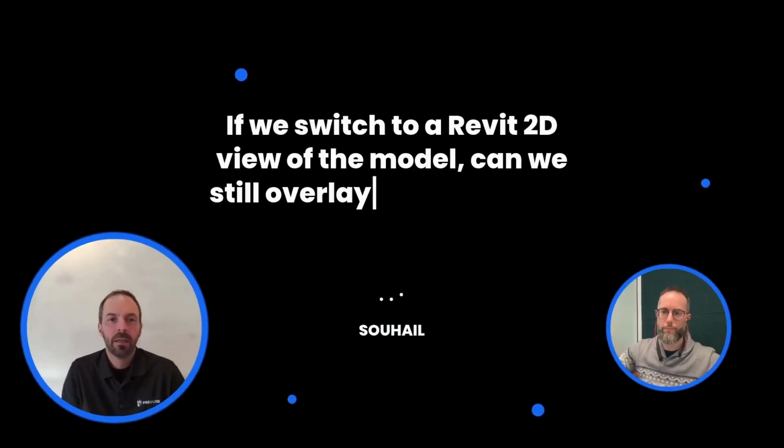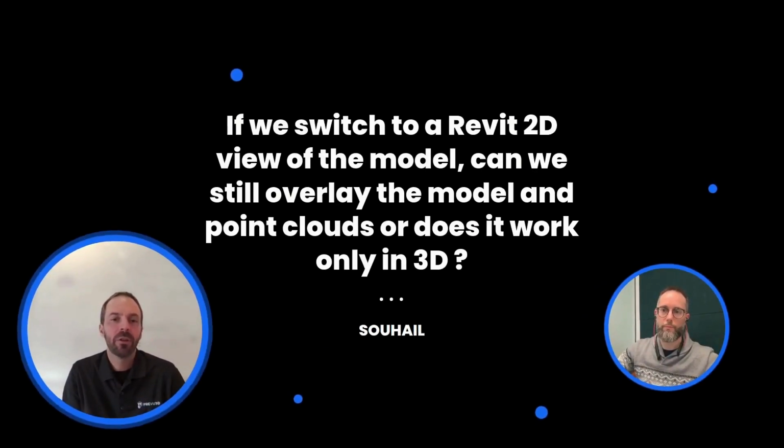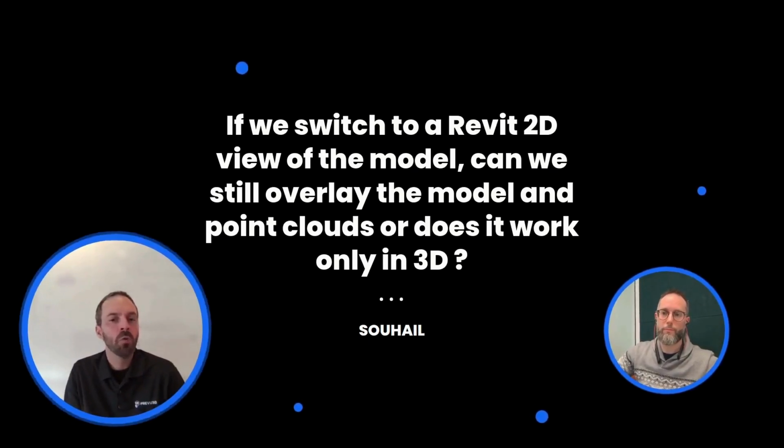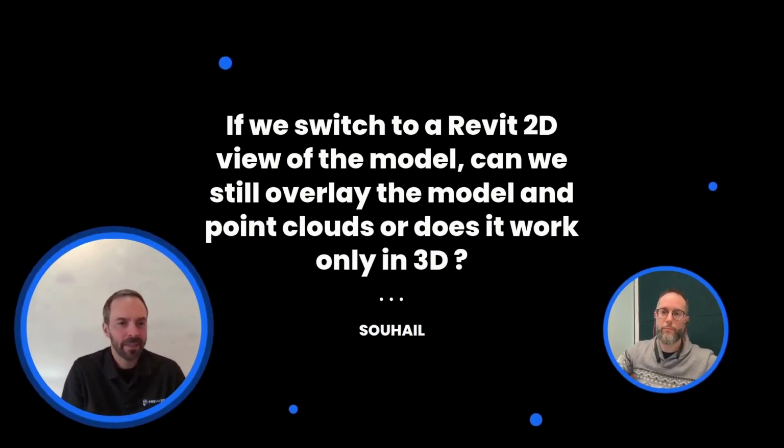And the last question I think we should take today is, if we switch to Revit 2D view of the model, can we still overlay the model and point clouds, or does it work only in 3D? David, you want to take that answer? Yeah, so you can overlay even in a 2D view. The nuance maybe is that we cannot stream the point cloud at this time with 26.1. It's only going to be a mesh. However, you can sync the point cloud with the 25.11 version of the connector for Revit.